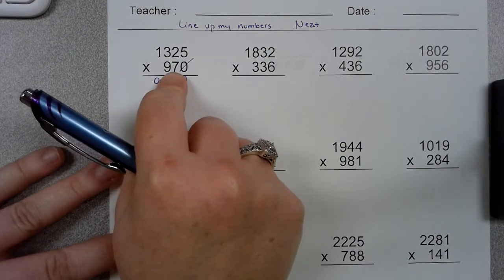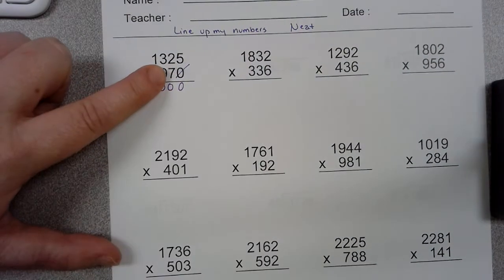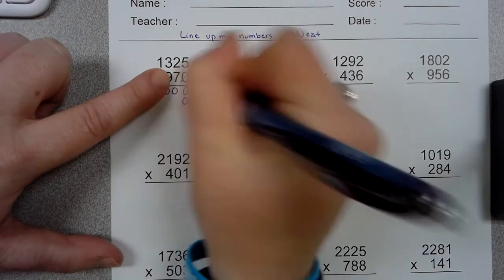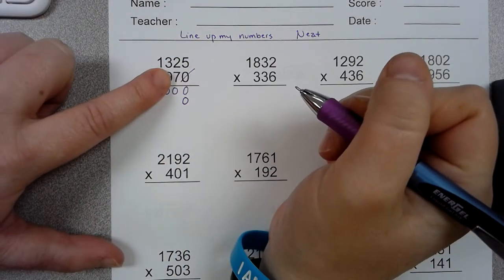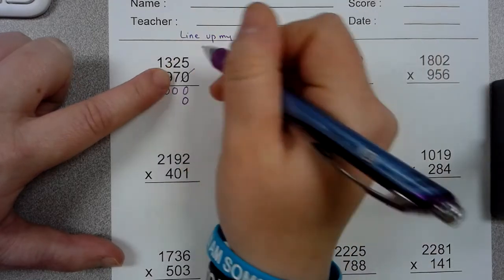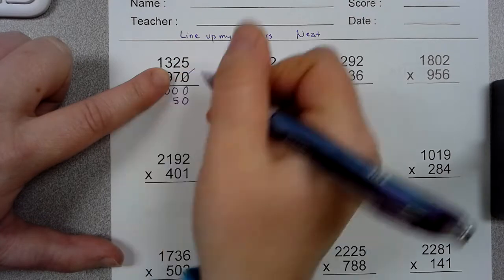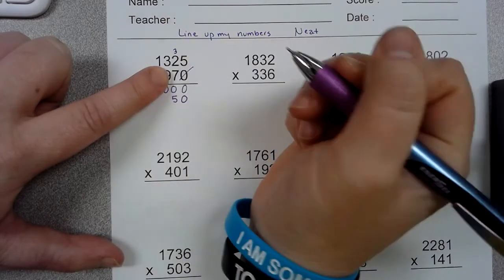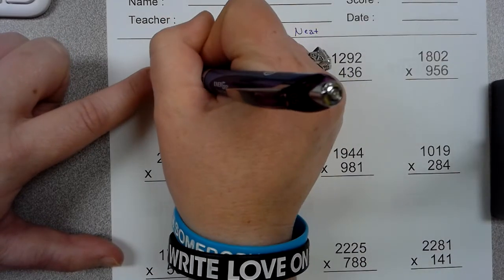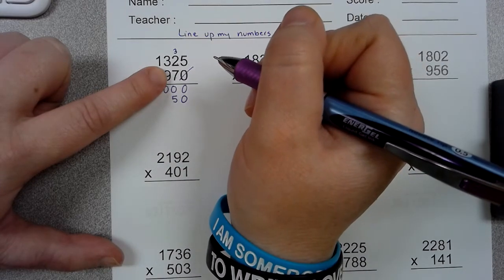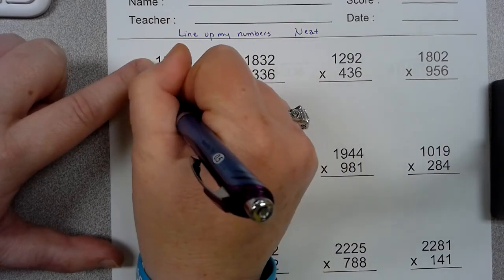Now I'm moving over to the 7. And since the 7 is in the tens place, I'm going to put a 0 down right there. Now I can start. 7 times 5 is 35. So I put the 5 here, and I carry the 3. 7 times 2 is 14. 14 plus 3 is 17.